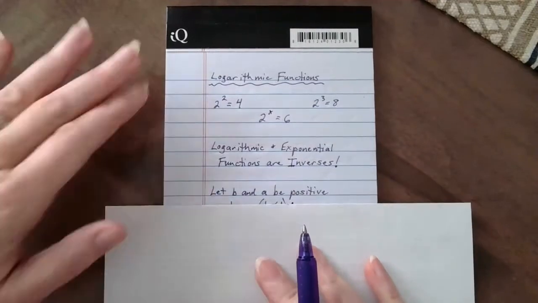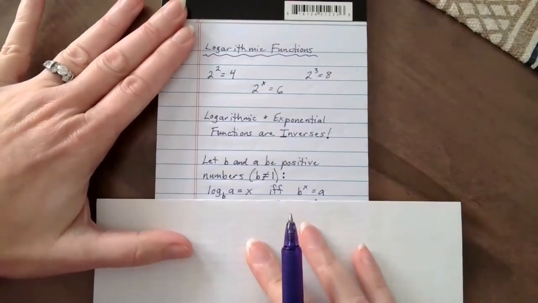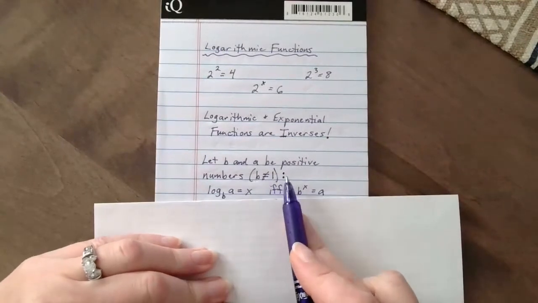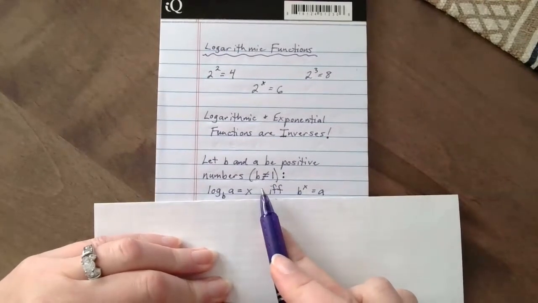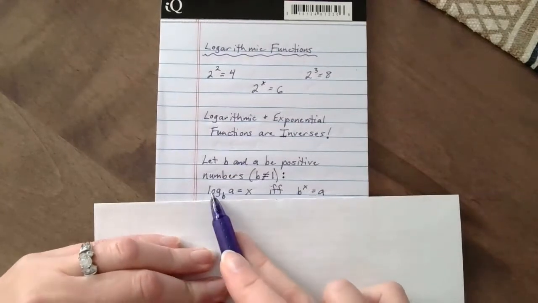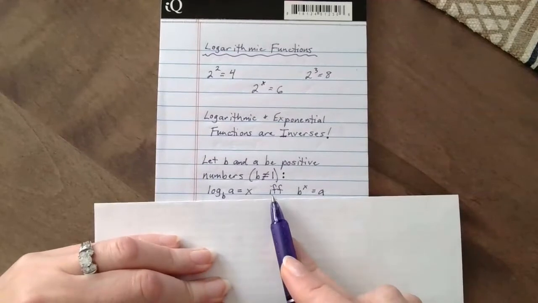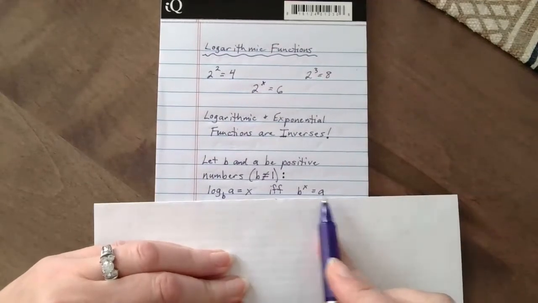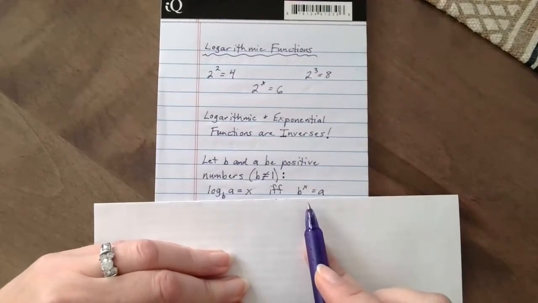Alright, the official statement on this topic would be something along the lines of, let B and A be positive numbers where B is not equal to 1. Okay, so my base can't be 1. Well, this is the log base B of A equals X, if and only if B to the X equals A. That probably sounds like Greek, and that's okay.